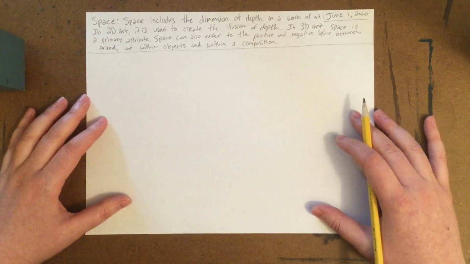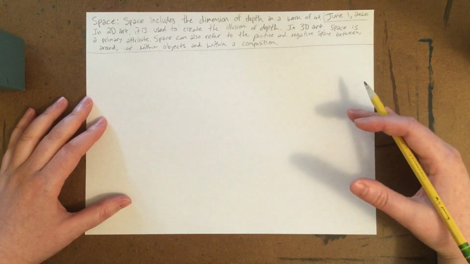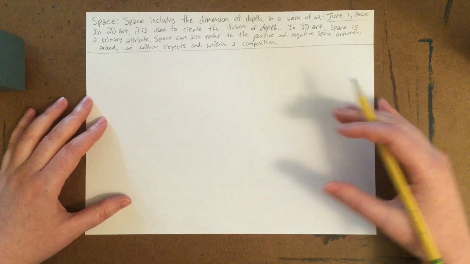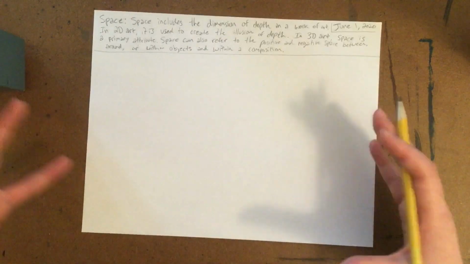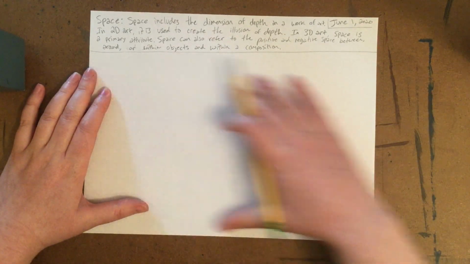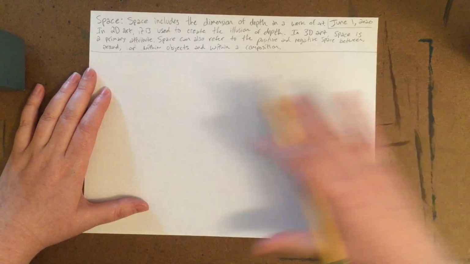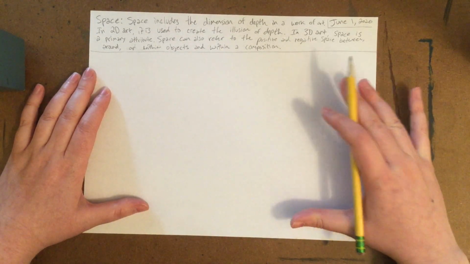So space. We are going to be focusing on space as the illusion of depth on a 2-dimensional surface, because we are not creating a 3-dimensional work of art. We're not working with actual space, and so we need to create the sense of depth and space in a drawing, which is on the 2-dimensional surface.